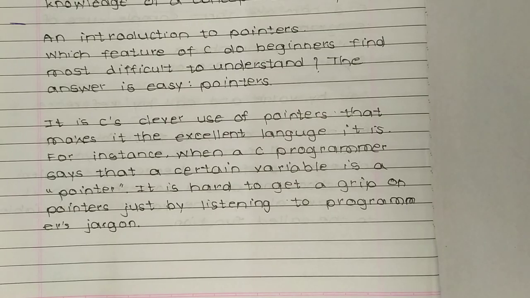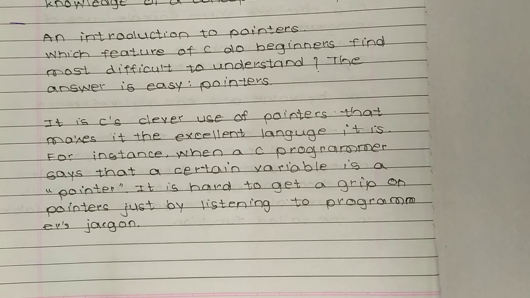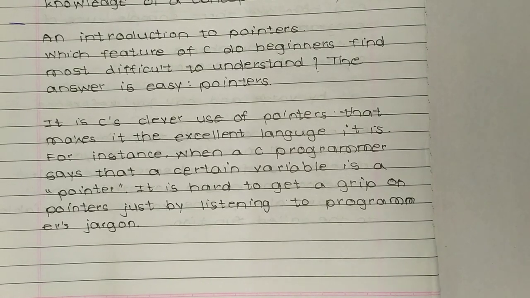When a C programmer says that a certain variable is a pointer, it is hard to get a grip on pointers just by listening to the programmer's jargon. That means it is hard to understand pointers just by listening to a programmer say that a variable is a pointer.